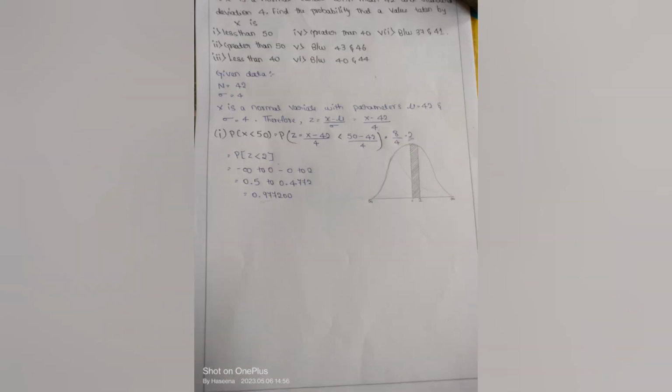That is, less than 50. So to solve this, we will take the given data. Here we are given a mean which is 42, and the standard deviation which is 4. By this we can solve the problem. The formula will be (x minus 42) divided by 4. Now here we will take 50 in the place of x, which will form the equation (50 minus 42) divided by 4, and it becomes easy to solve, which gives us a value of 2.